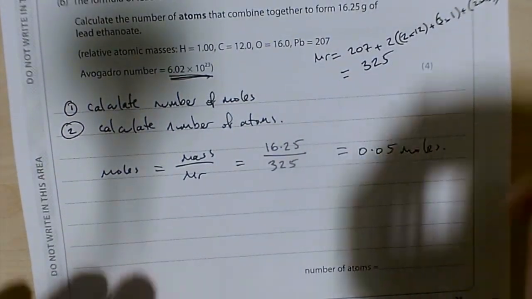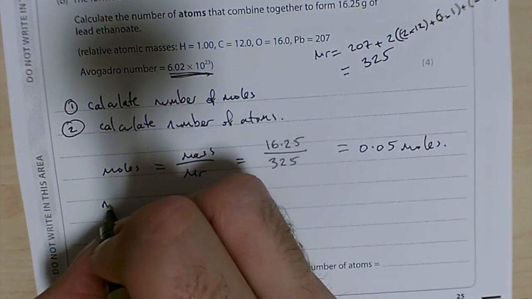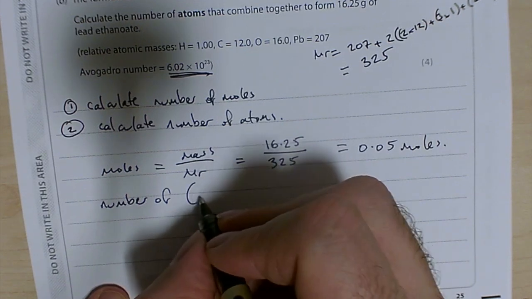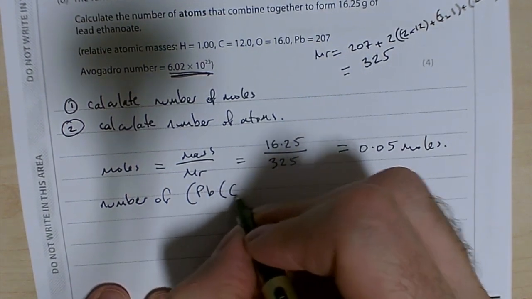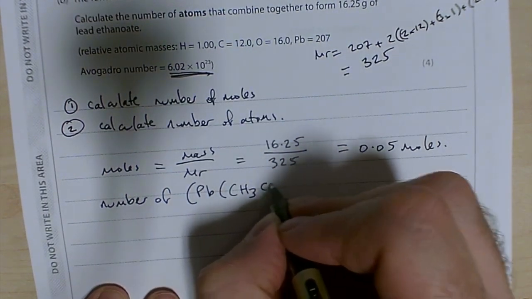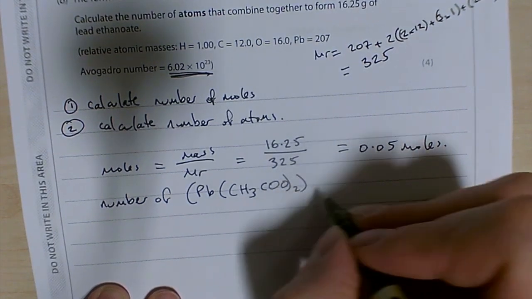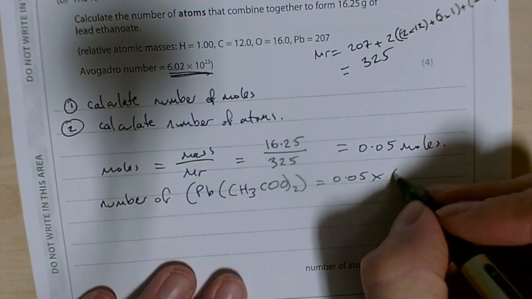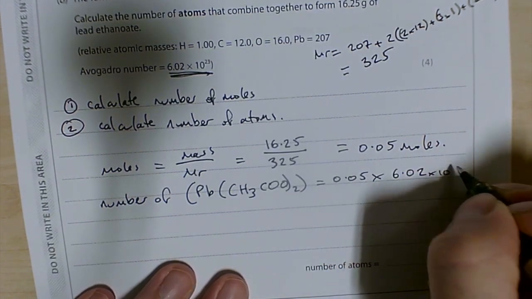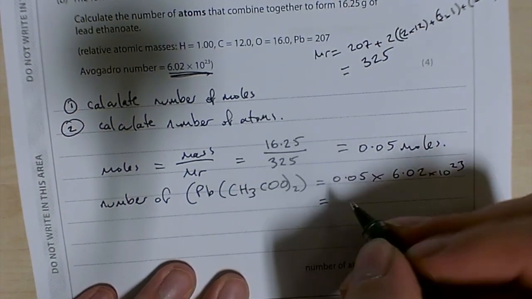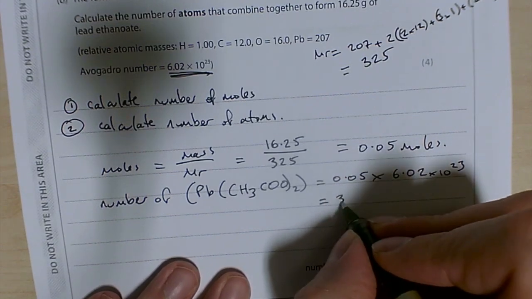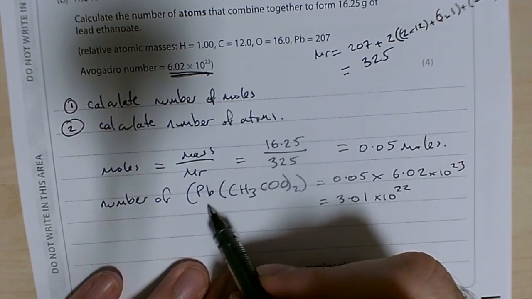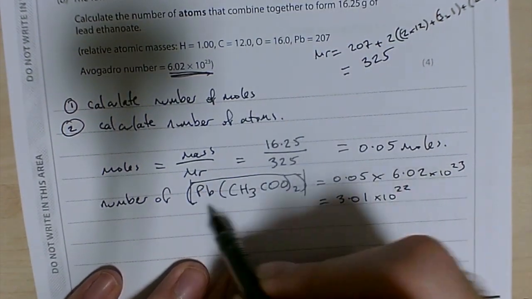So the number of Pb(CH3COO)2 equals 0.05 multiplied by Avogadro's number, which gives me 3.01 times 10 to the power of 22 of these.